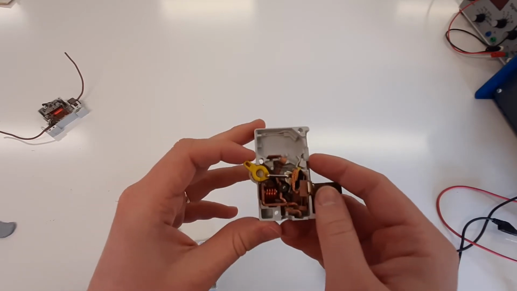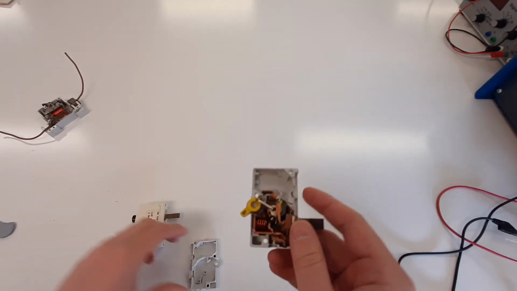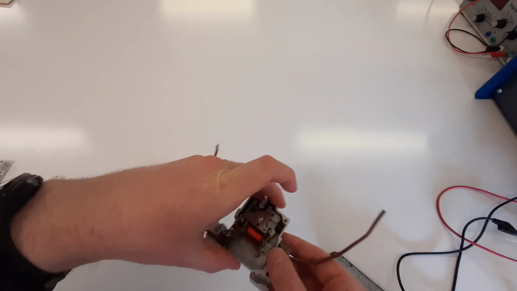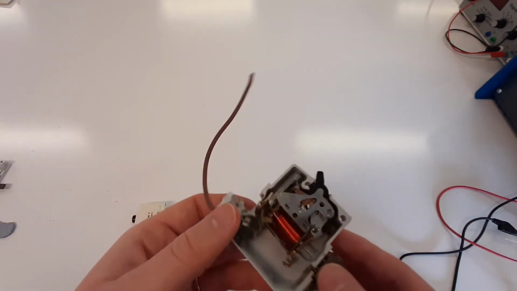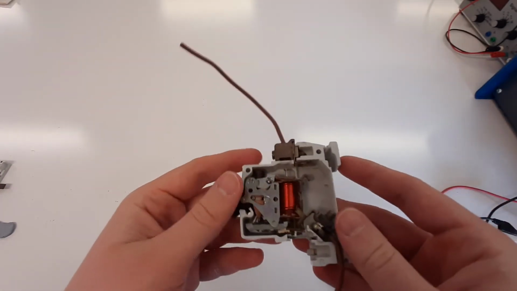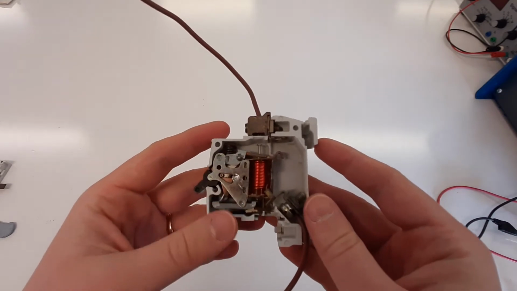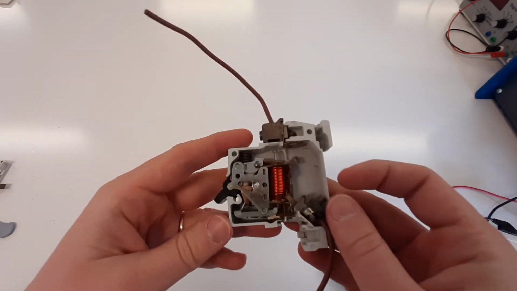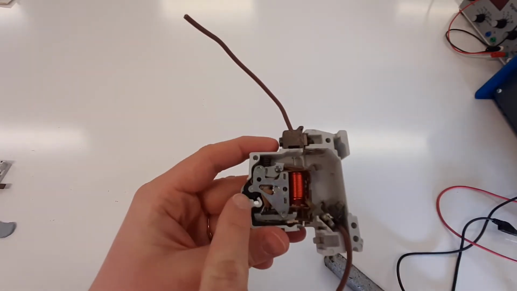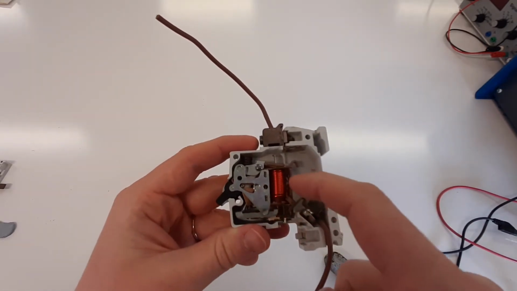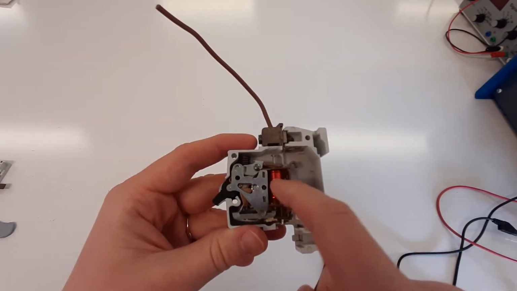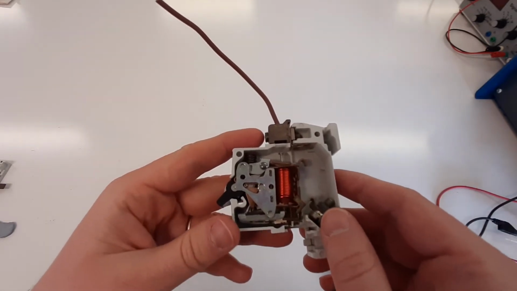Now this is a bit small, so I'm going to show you one which I've broken earlier. Here we go. And this one is much more clear, and this was also a slightly larger circuit breaker. So just put it right side up. Here we have it in the off position, and we've got a couple of features in here. Number one, we've got a switch, and number two, we've got this thing here. This is the electromagnet, and that's a critical component of this thing.